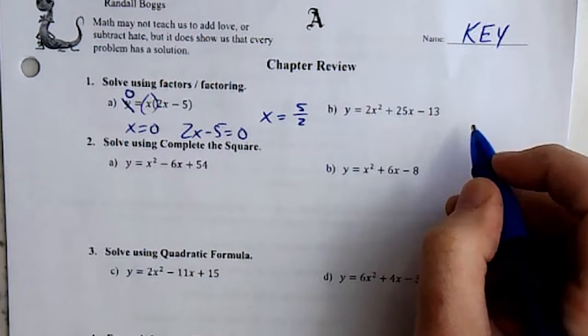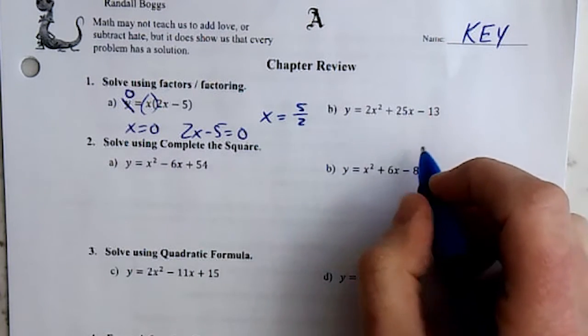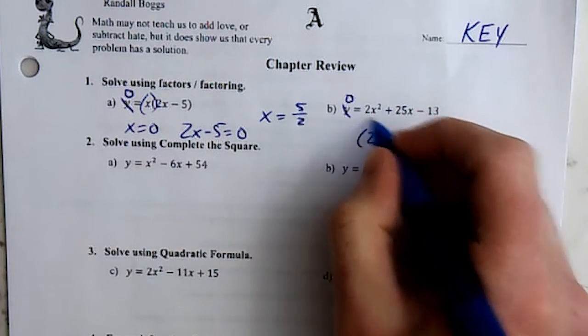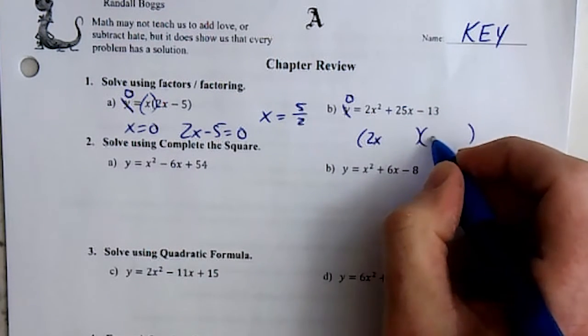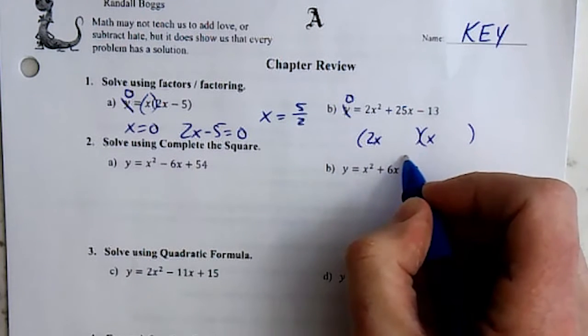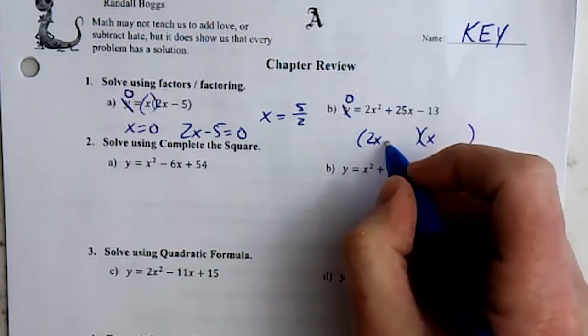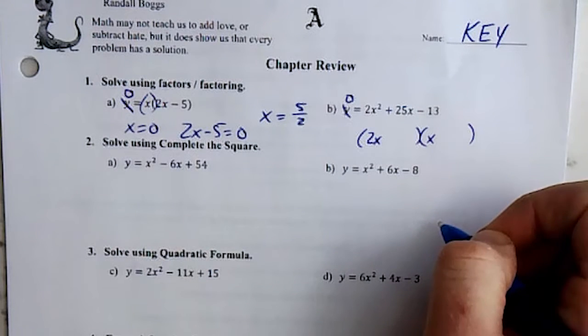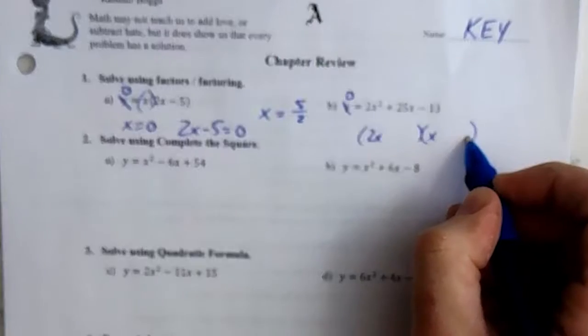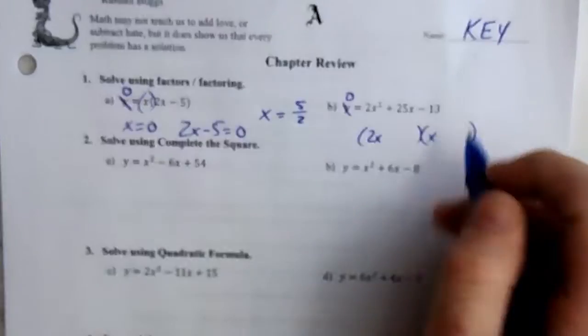This one here, guess and check. So if this becomes 0, what will make this 0? And I know it's going to be 2 times 1, if it's factorable. And I know 13 and 1 is the only thing that multiply to 13. So guess and check, you can put in the minus 1 plus 13, see if it works. In this case, 1 minus 26, it doesn't work. It doesn't add up to plus 25.